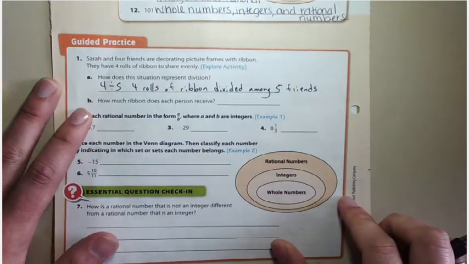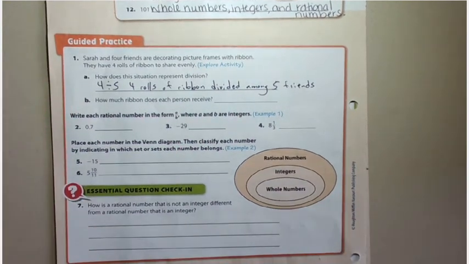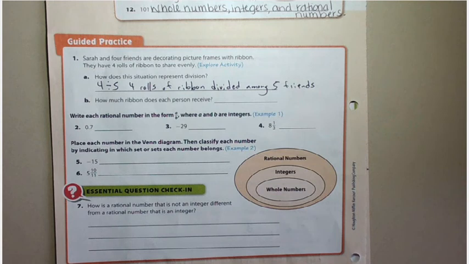Okay, so if we think about that, what it's really just telling us is that you're going to take the 4 rolls and you want everybody to have the same amount of ribbon, so you're going to split it up 5 different ways. So all the question wanted you to do is just put that into an actual phrase based off of the information that it gave us.